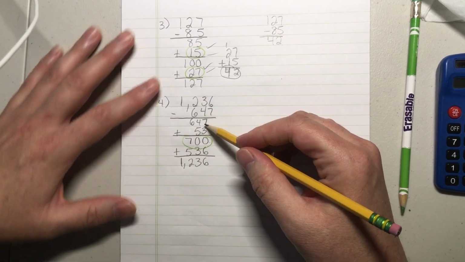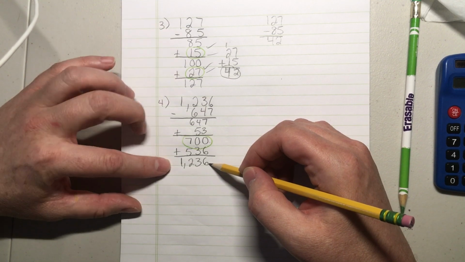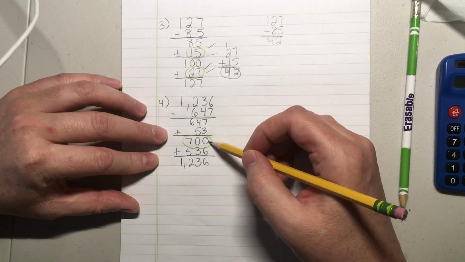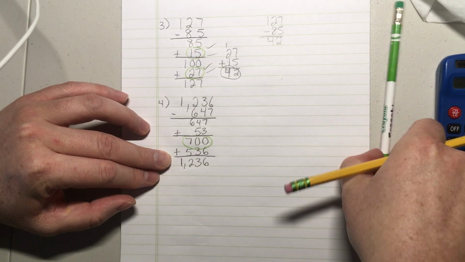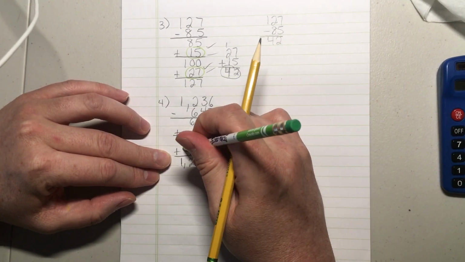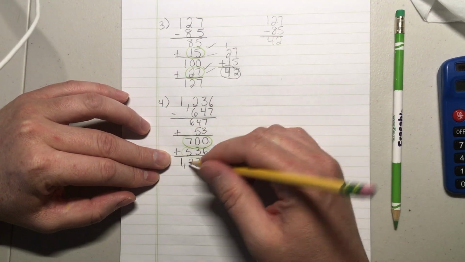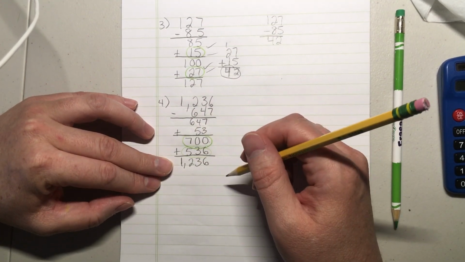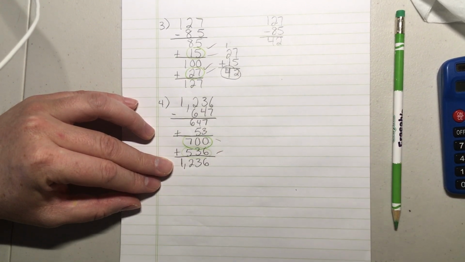Okay. What did I do here? This looks weird. Okay, well, it looks like I got to 700, and then I just added another partial sum to it. Okay. So 1,236 is what I was getting to.